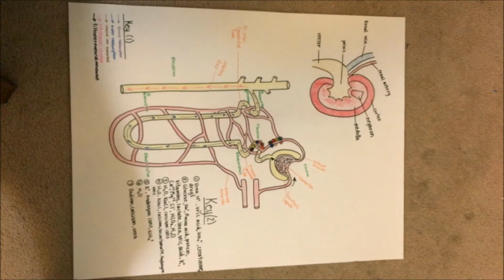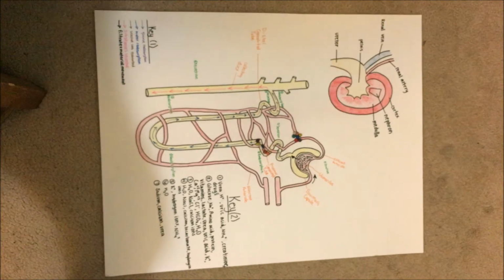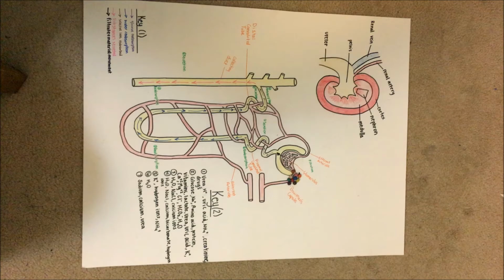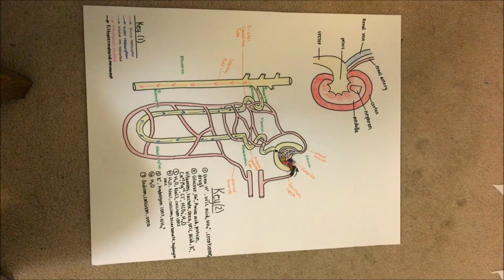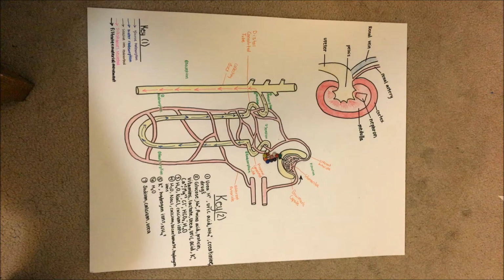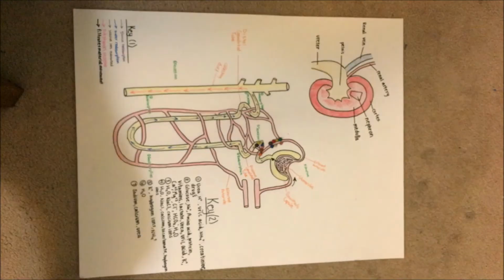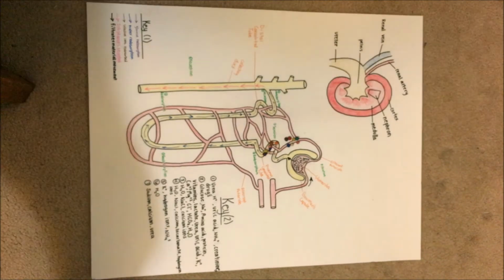So sodium chloride, potassium, and 65% of water, which is done by osmosis, 100% of glucose and amino acids, and those are reabsorbed because they can help with respiration and making proteins, and it would be a waste to get rid of them.